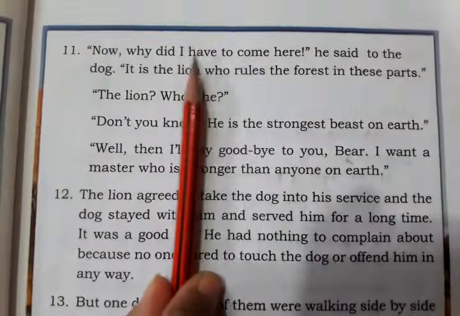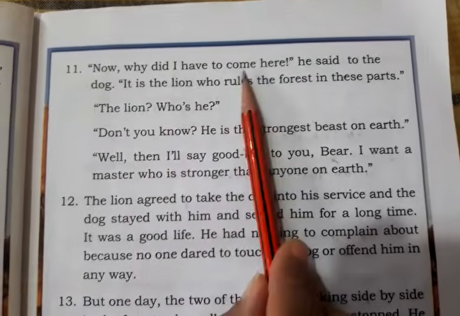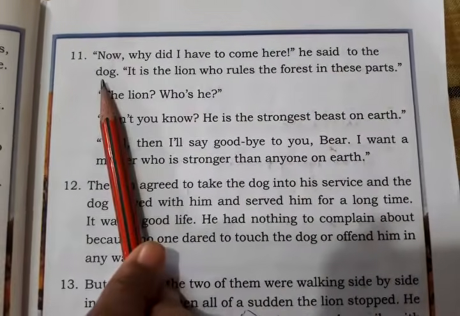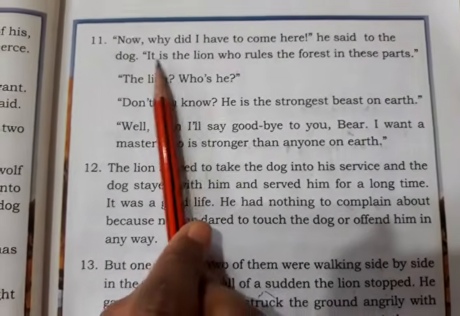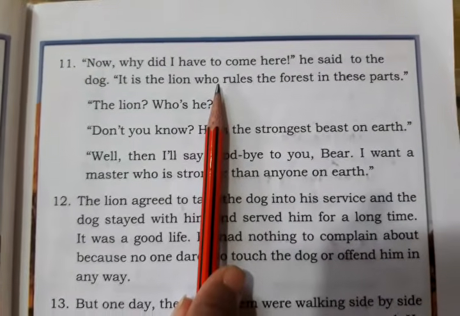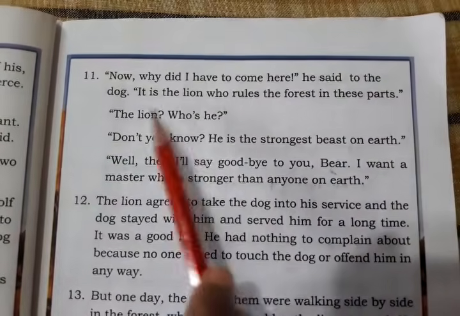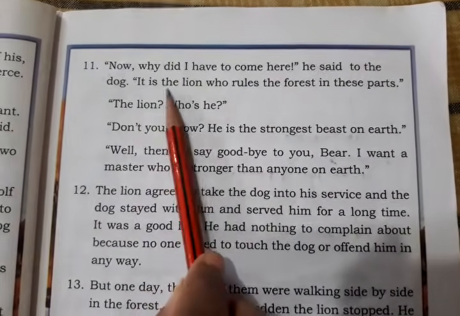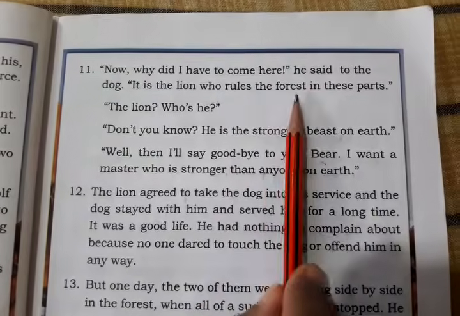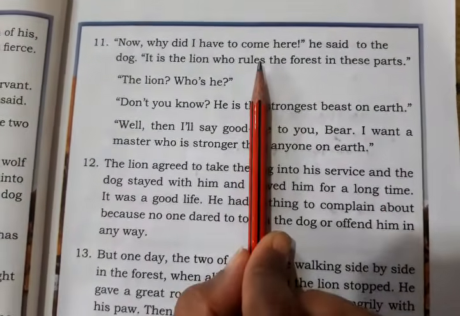"Now, why did I have to come here?" he said. See, why have I come here? He said to the dog, "Why have we come here? Come, we'll go from here. It is the lion who rules the forest in this part." See, what was the animal that?